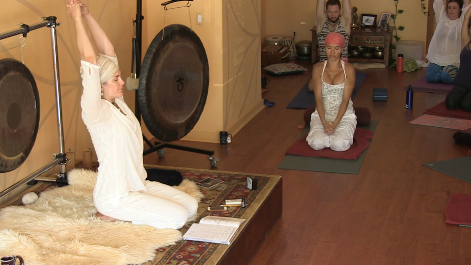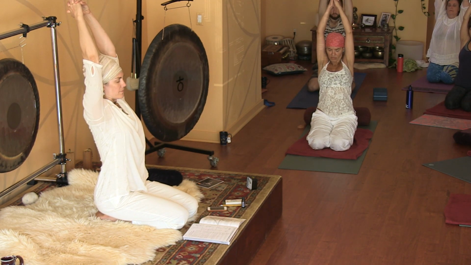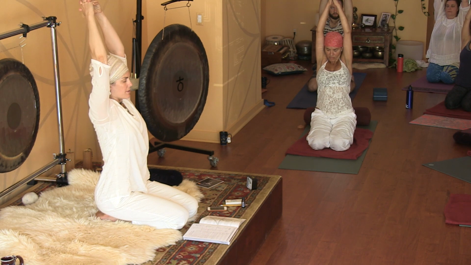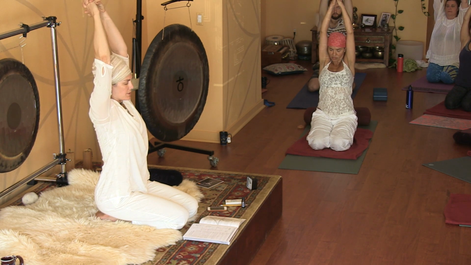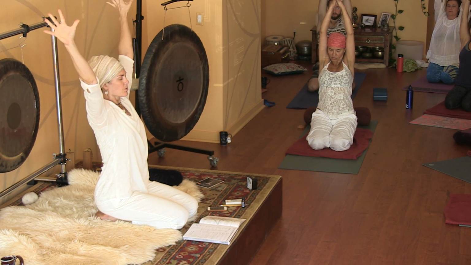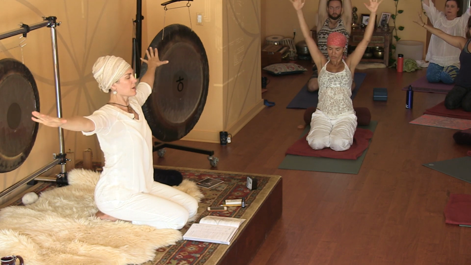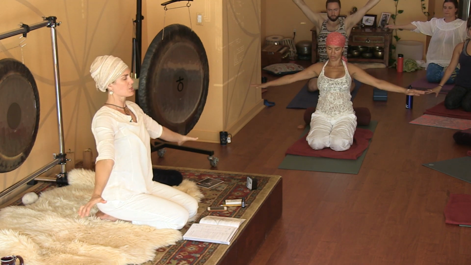Inhale up. Apply the locks, hold the breath. As you exhale, sweep the hands through the magnetic field. Come to meditation or integration.